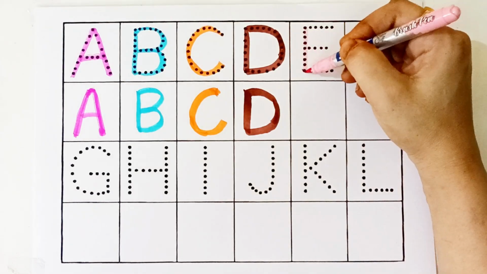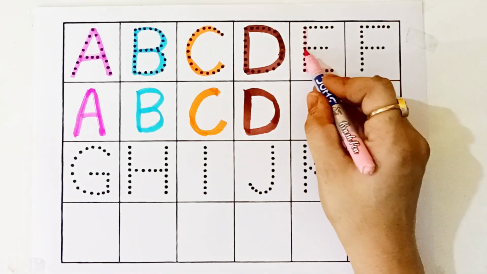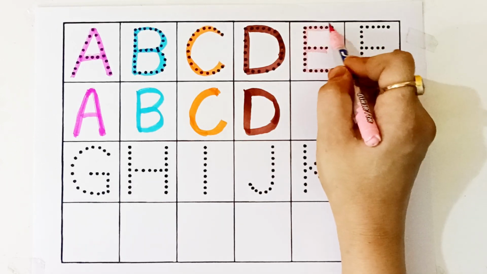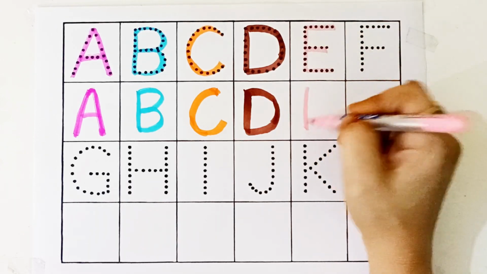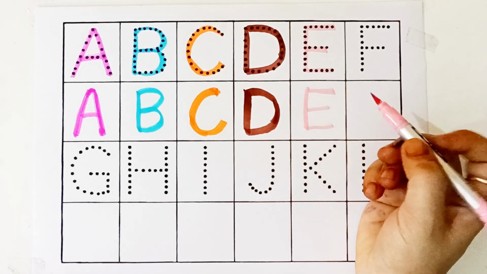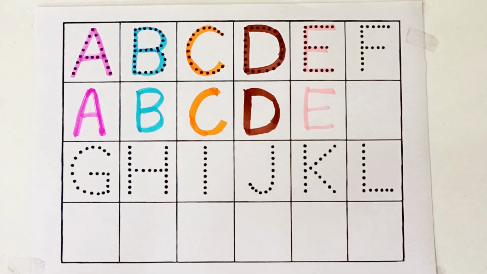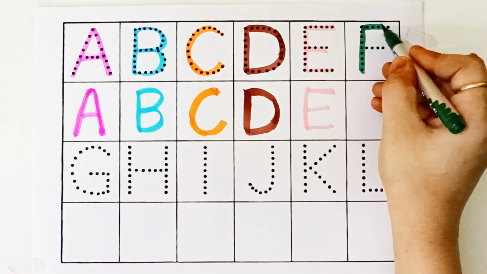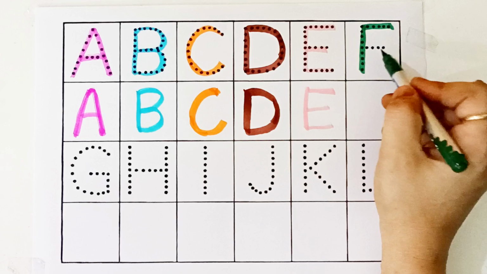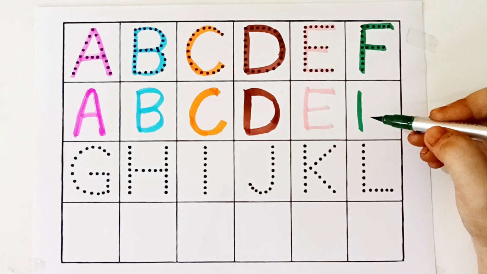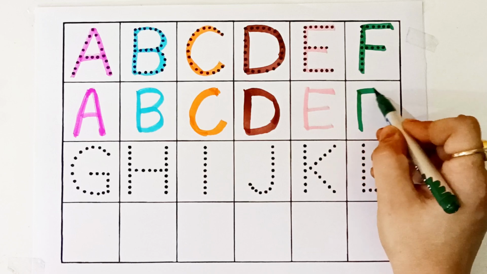Light pink color. E for eagle. Dark green color. F for flower.